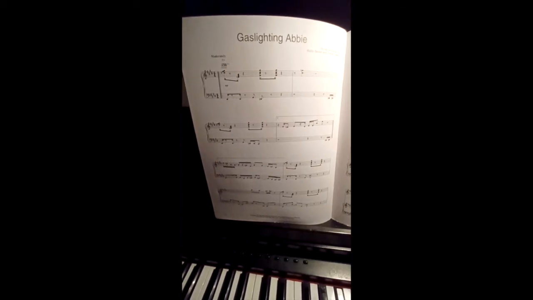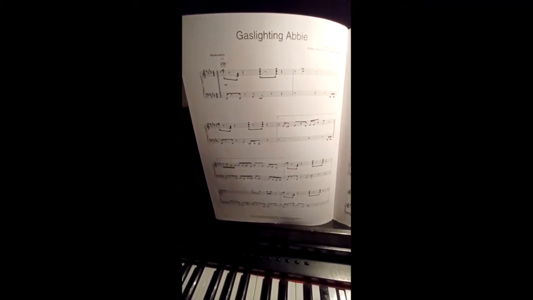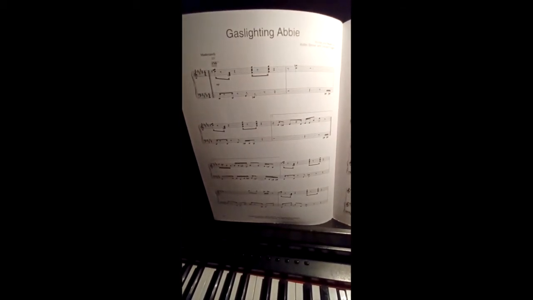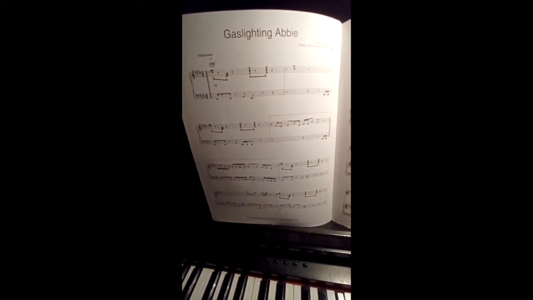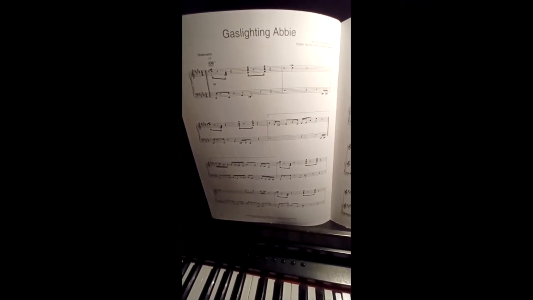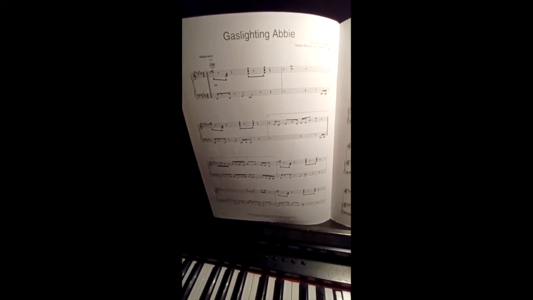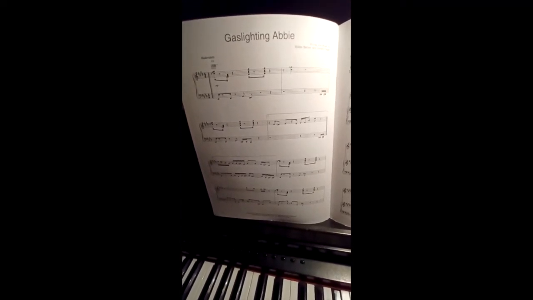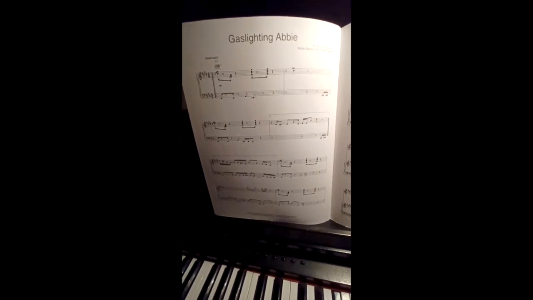So I only put a few bars of the intro as written for Gaslighting Abbey into Bank Street Music Writer just to see how this sounds. And it really is trying to write improvisational music in notation, which doesn't come out too well, as you will see.